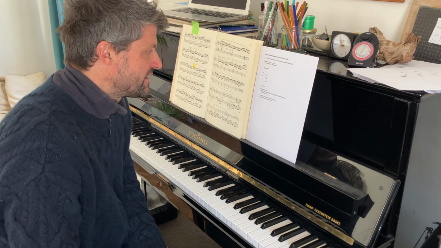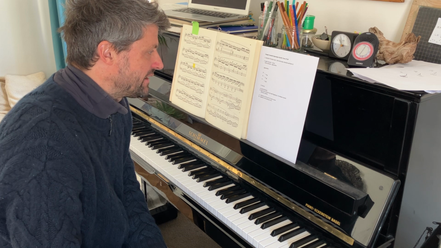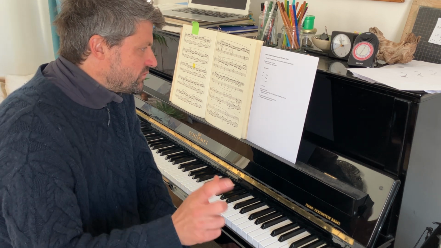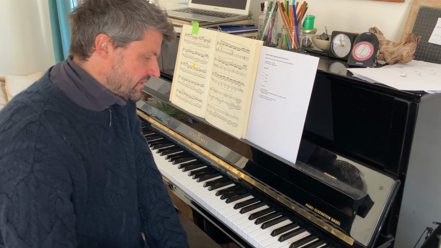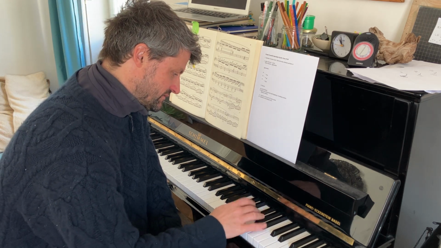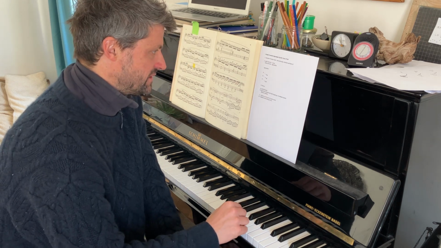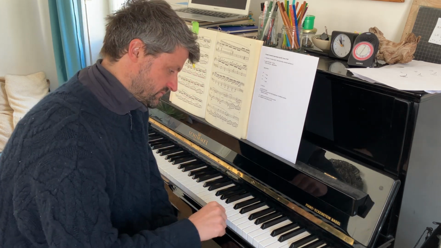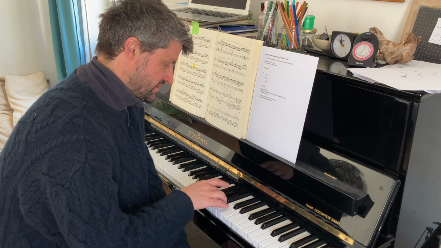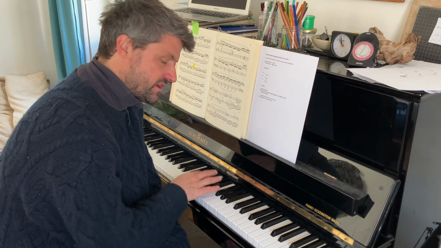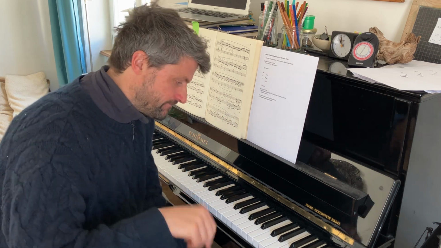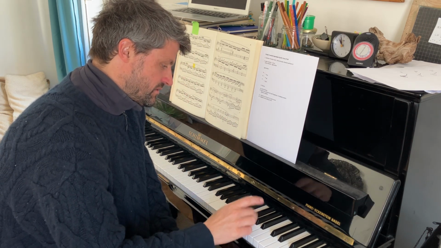Then I have: play the lower structure with fingering 3, 2. The right fingering, it's always 3, 2, 3, 2, 3, 2. So we play this lower structure with the right fingering.